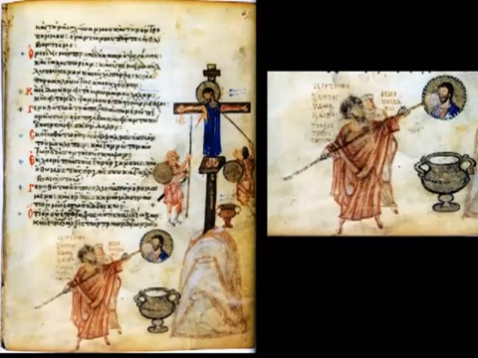Now, the monks at St. John Studios made this psalter soon after 843, when iconoclasm was declared defeated. And in part, they seem to have made it to celebrate the triumph of the iconodules, those who prized images, against those who did not, the iconoclasts.